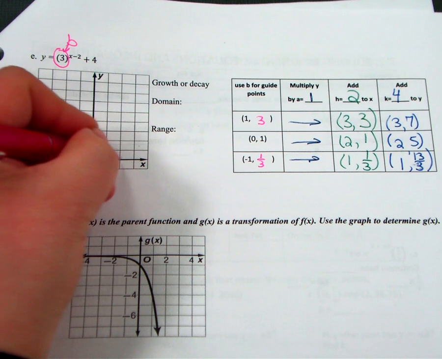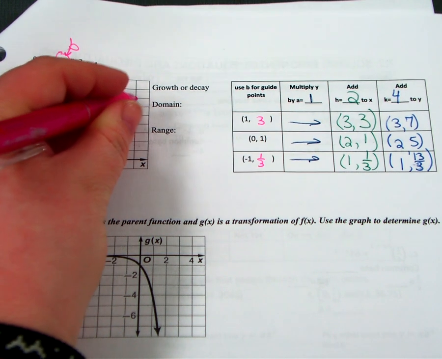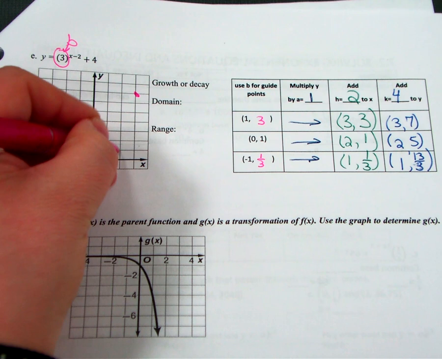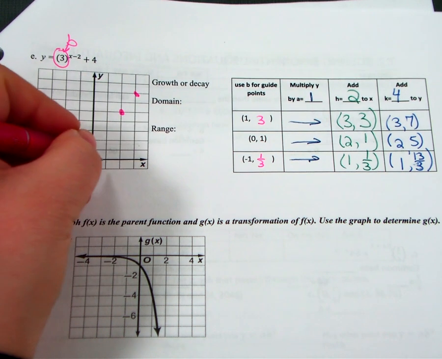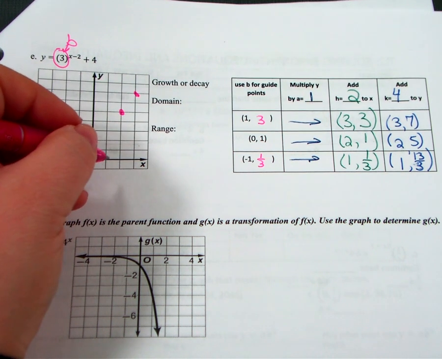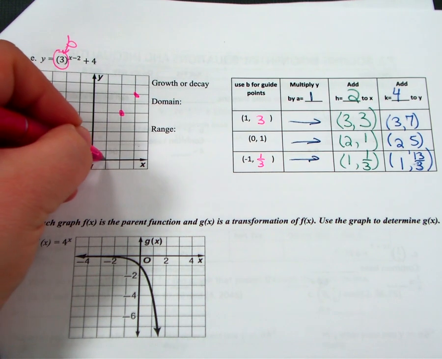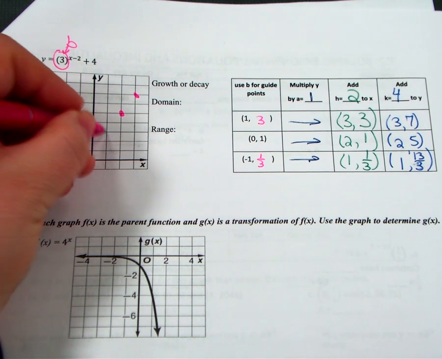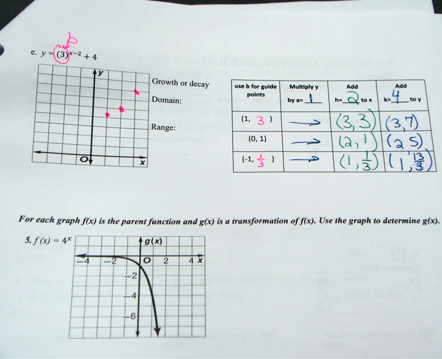So when I plot these, 1, 2, 3, 1, 2, 3, 4, 5, 6, 7, 2, and 1, 2, 3, 4, 5. And then 13/3 is approximately 4.3 repeating. So just a smidgen above.